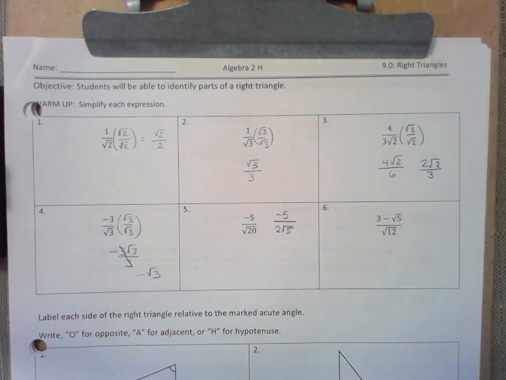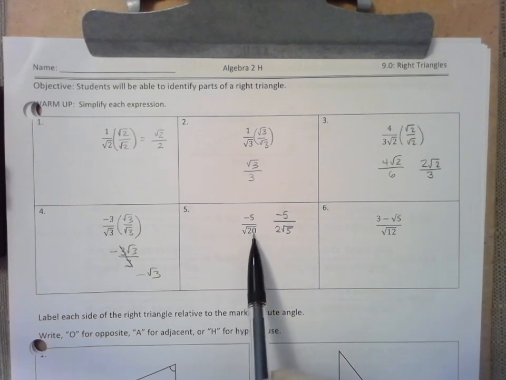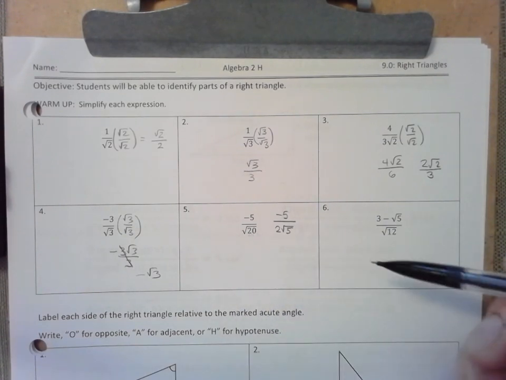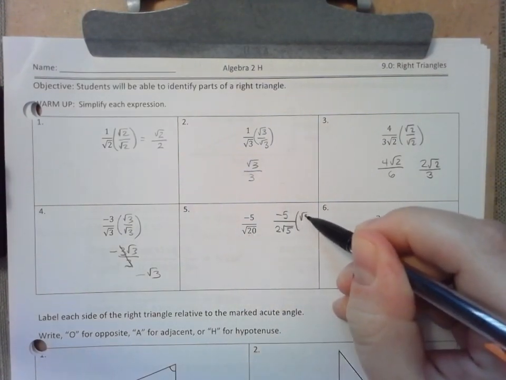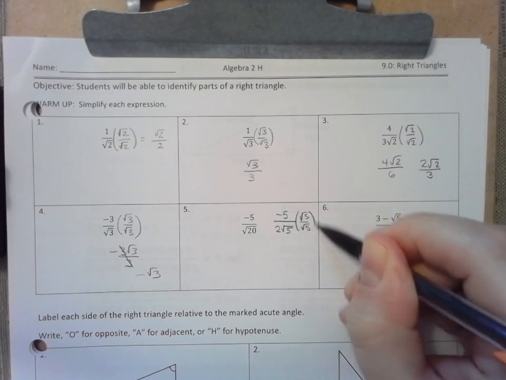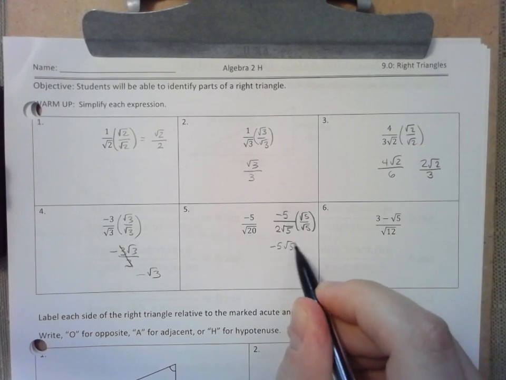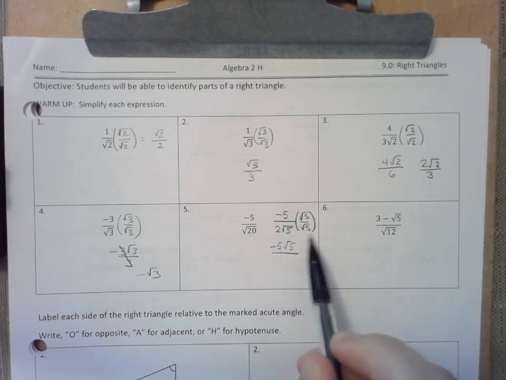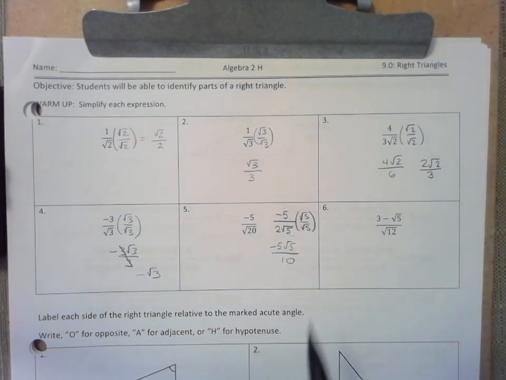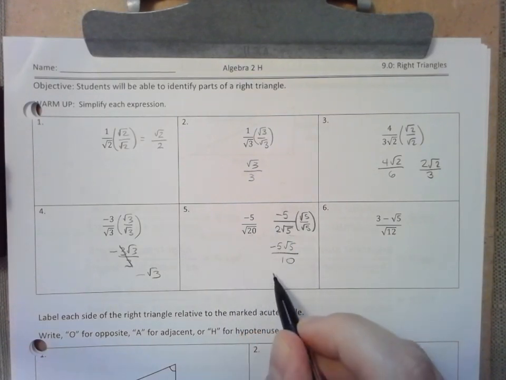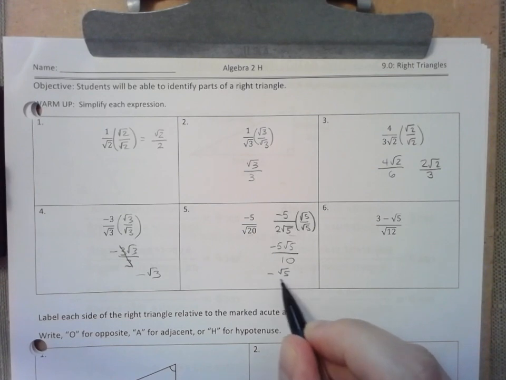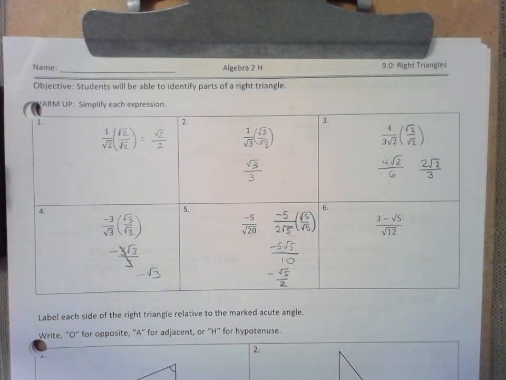Now that I've simplified it just by factoring the square root of 20, I'm going to multiply the top and the bottom by square root of 5. Lo and behold, we have negative 5 root 5 divided by 2 times 5, or 10. The outside factors of 5 and 10 will reduce. Negative square root of 5 over 2. This is your final answer.